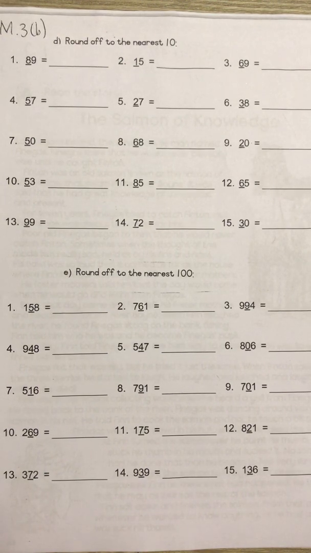Good. You are finished with your maths quiz. We can move on to our comprehension.